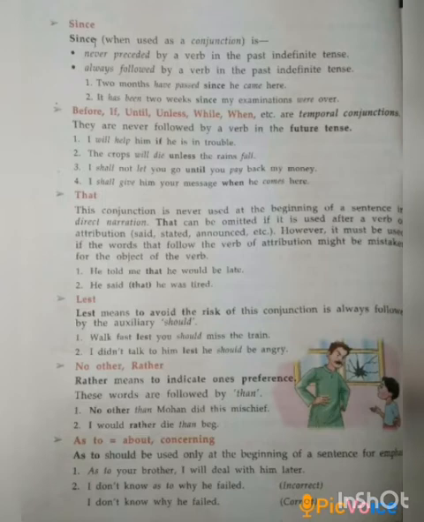Next, as to. It is equal to about and concerning. As to should be used only at the beginning of the sentence or for emphasis. As to your brother, I will deal with him later. Second one, I don't know as to why he failed. It is wrong or incorrect. The correct sentence is I don't know why he failed.